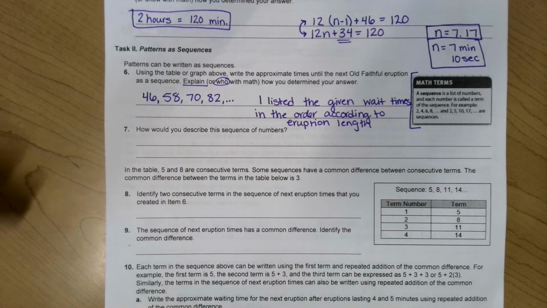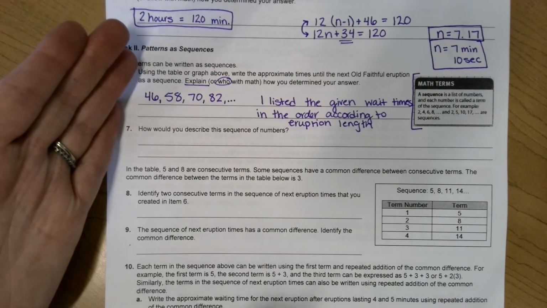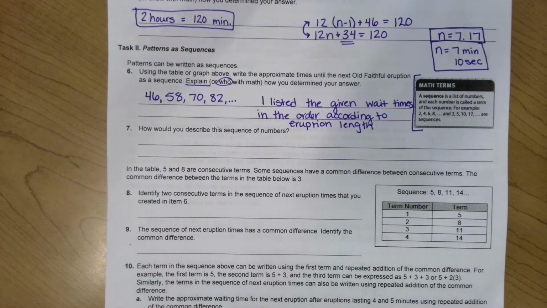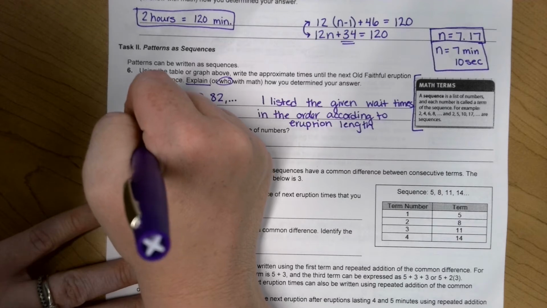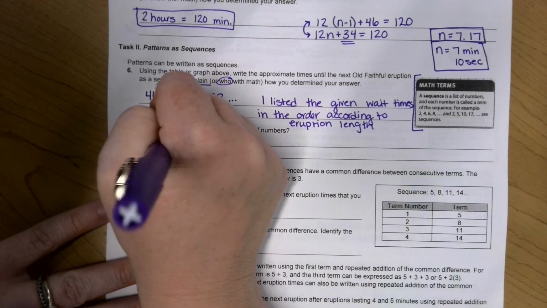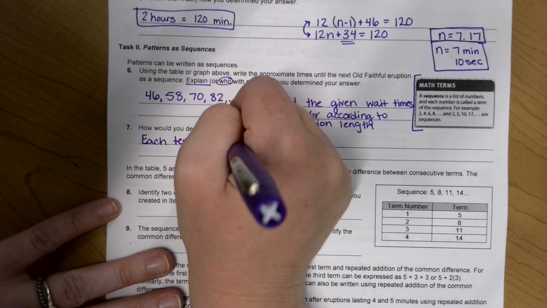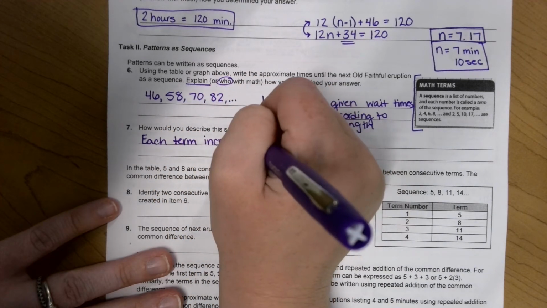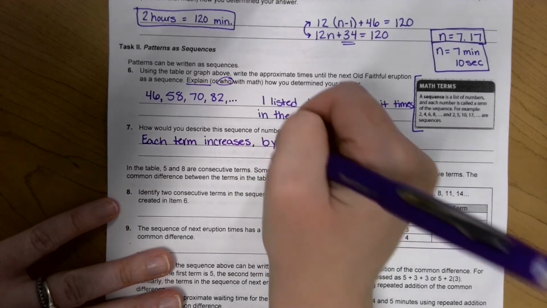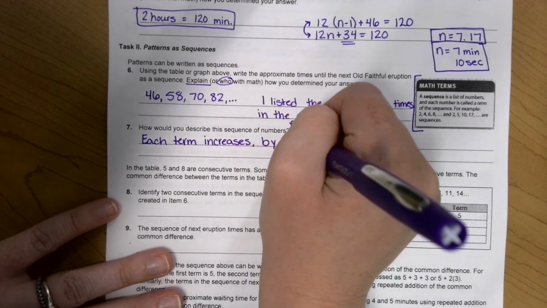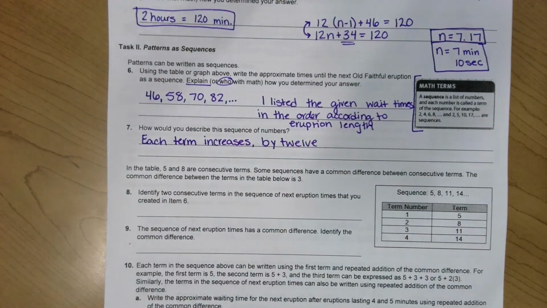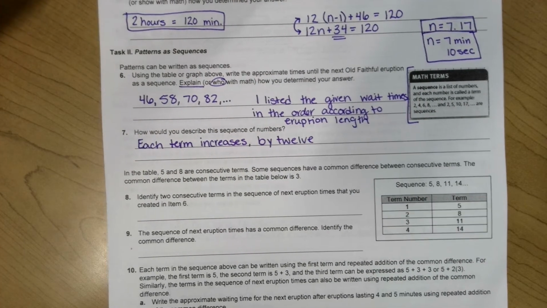So number 7, how would you describe this sequence of numbers? So let's look from first term to the last term. We can say that they are increasing. Each term increases. I'm going to say it increases by 12. So each term increases by 12. I think that's really all we have to say.